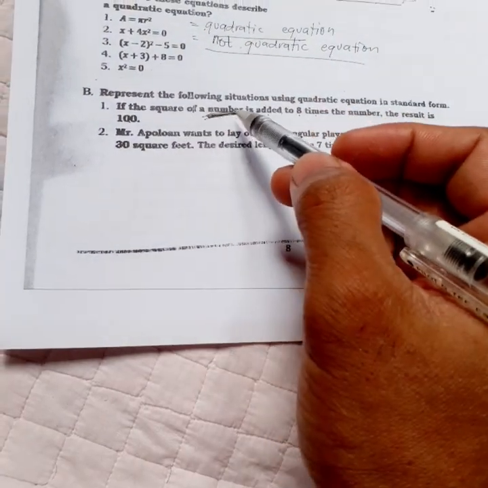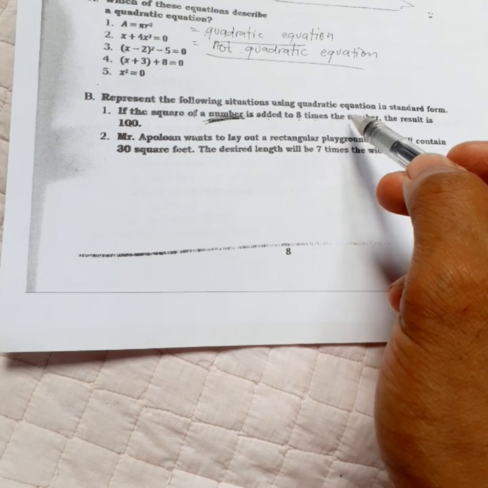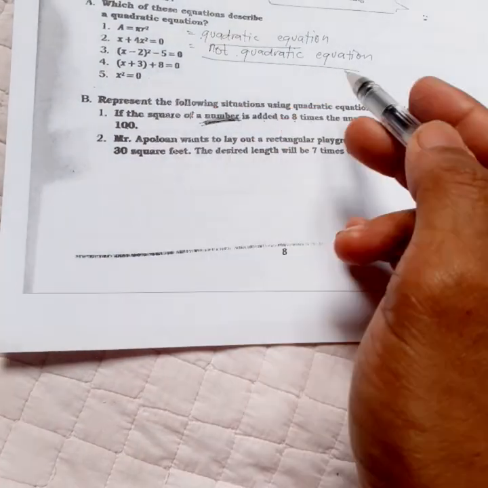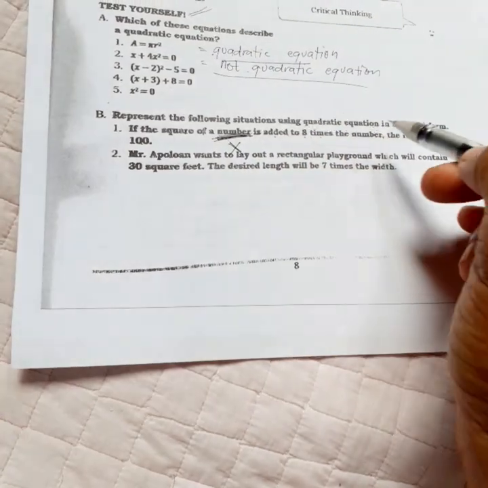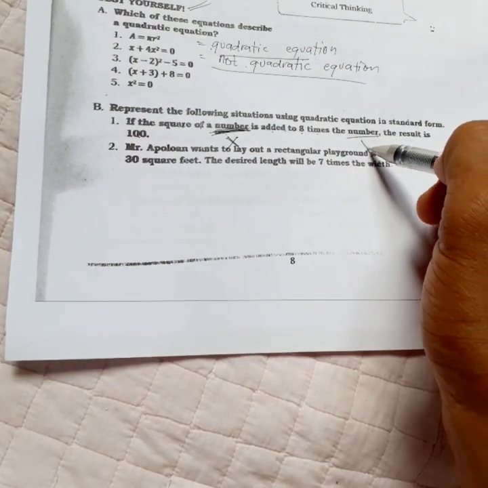If the square of a number is added to 8 times the number, the result is 100. Since wala ta kabalo sa number, himo na ta siya nga x.